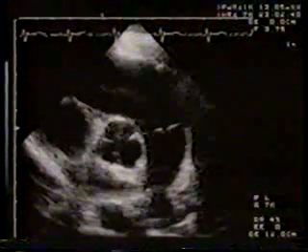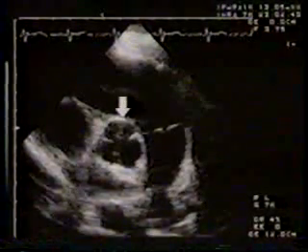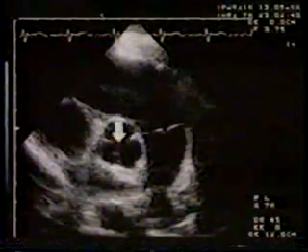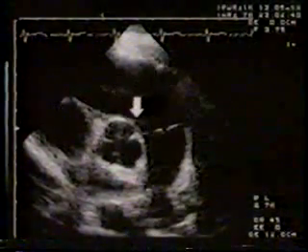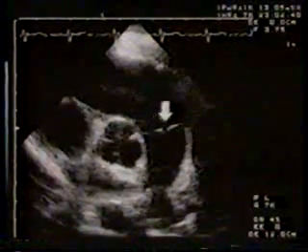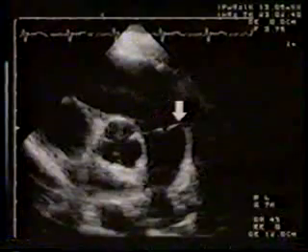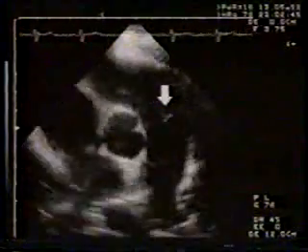This is parasternal short axis view at the base of the heart. This is aortic root, aortic valve. Note that the right ventricular outflow tract is dilated, as well as the pulmonary annulus. In real time, note the normal motion of the pulmonic valve and dilated main pulmonary artery as well.